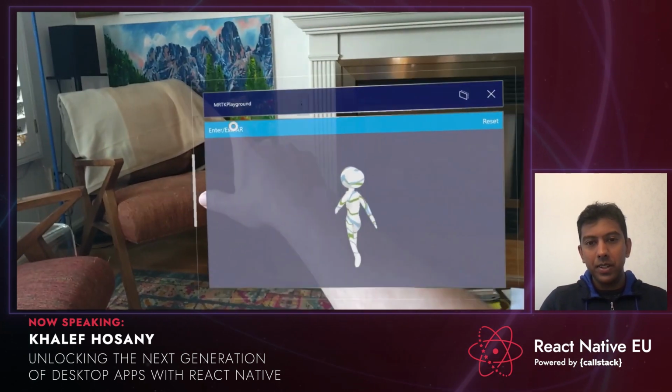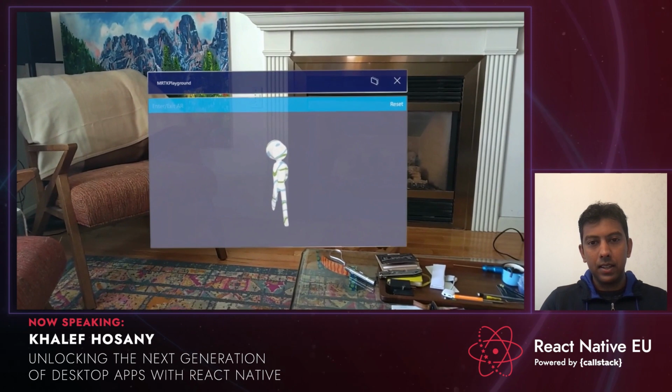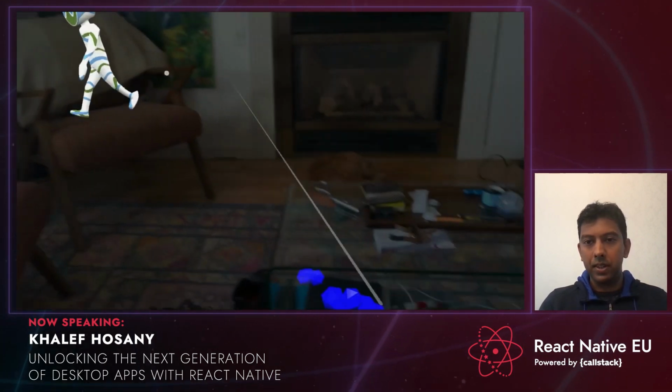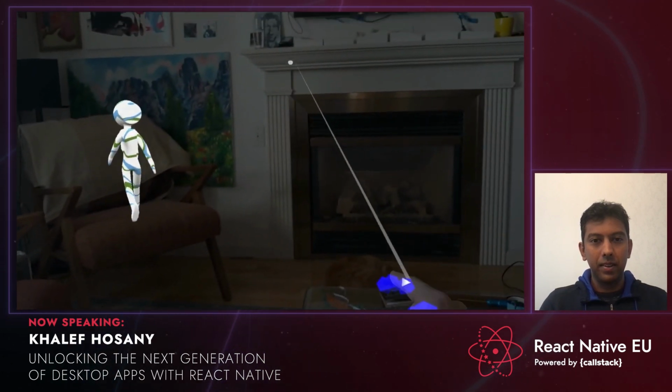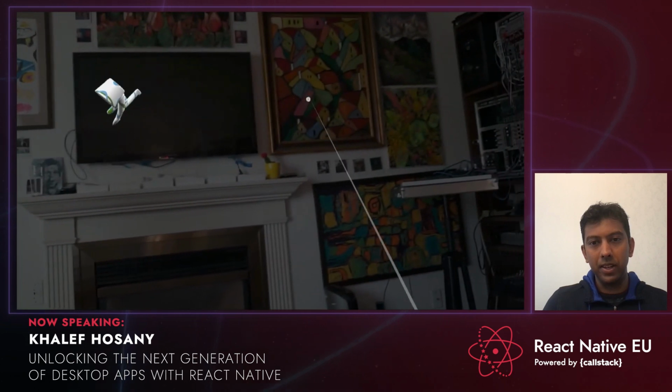And one of the experiences that you can build there is an augmented reality one. So here's the same model that was built earlier running on top of the HoloLens device. So we can render it inside of the space that the person is seeing in augmented reality, which is pretty cool. And again, that's running on top of React Native for Windows.